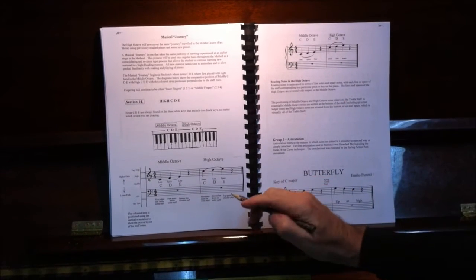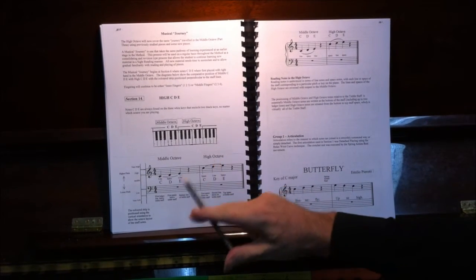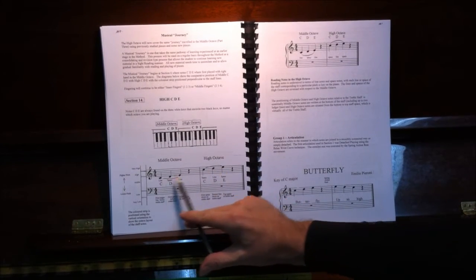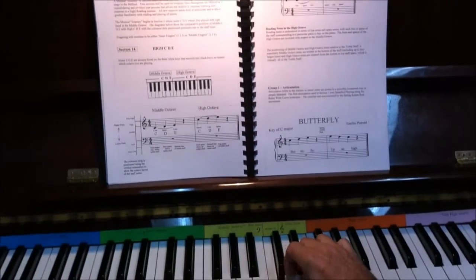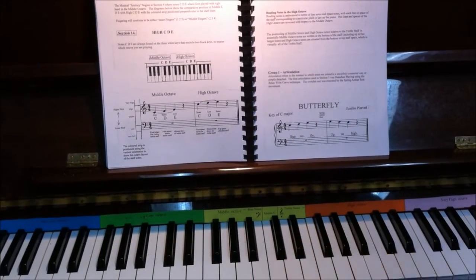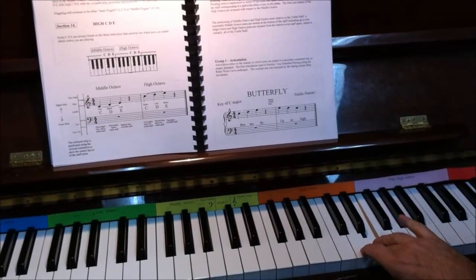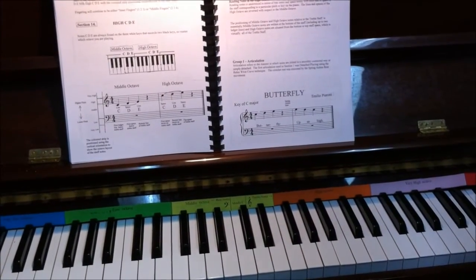The high octave is going to travel through the same journey as the middle octave did. All that happens is the middle C 3 notes will now sound a little bit higher, but everything else is the same.